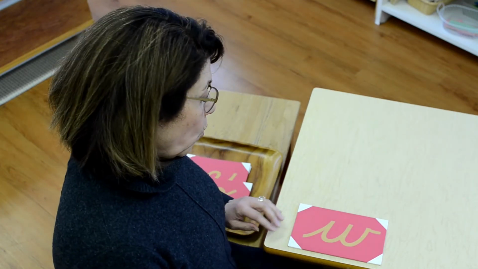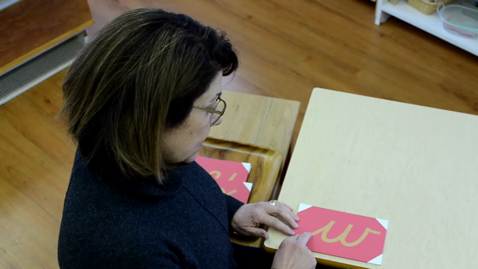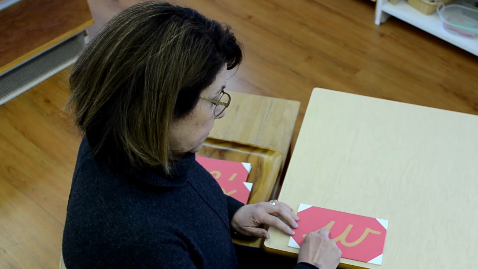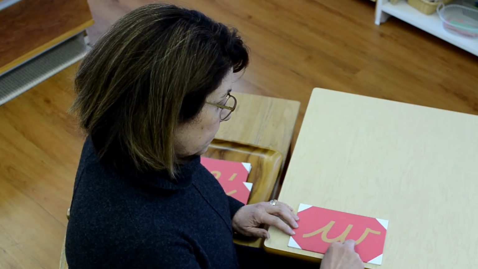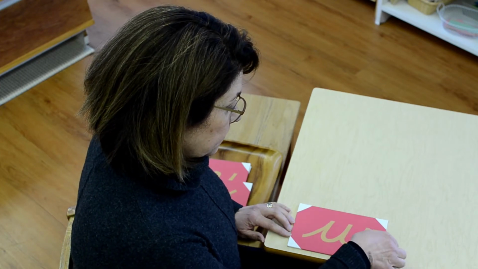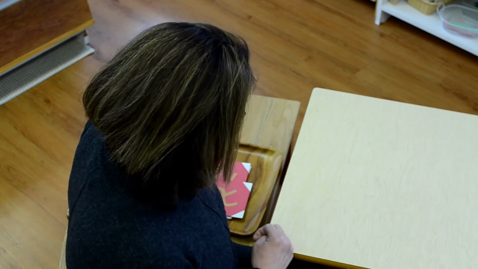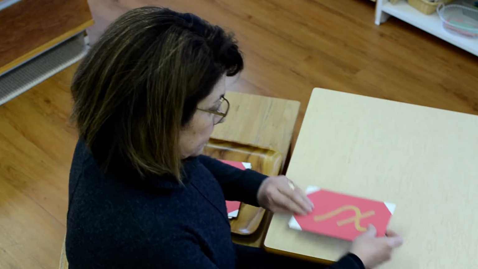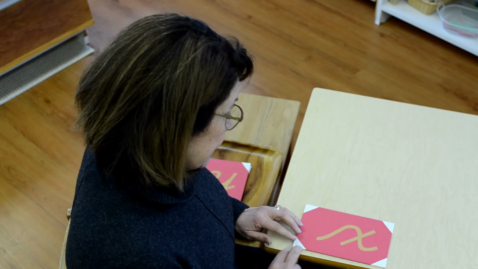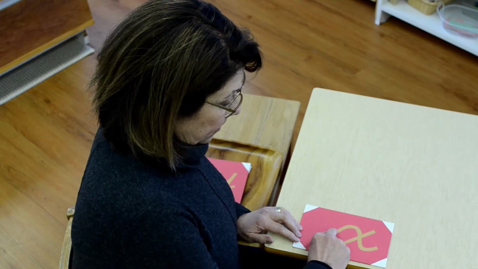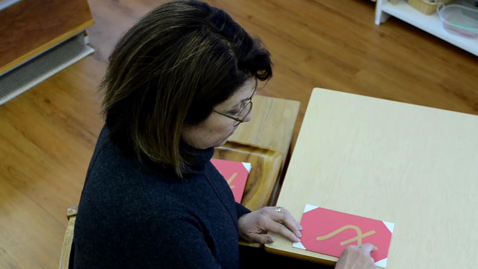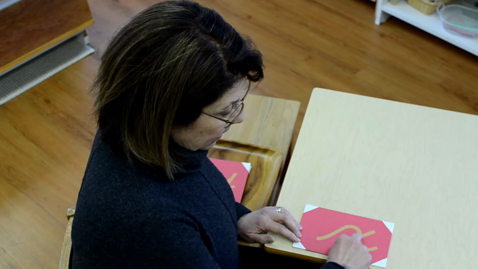This letter makes a sound W. W. And we trace it like this. W. This is the letter that makes the sound X. X. We start here and cross.